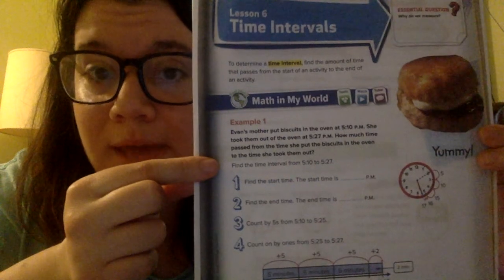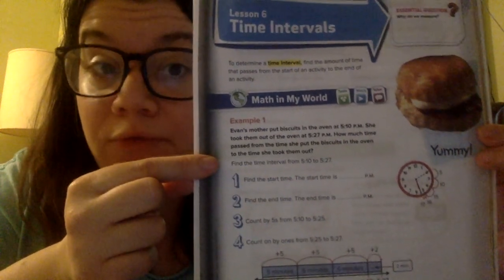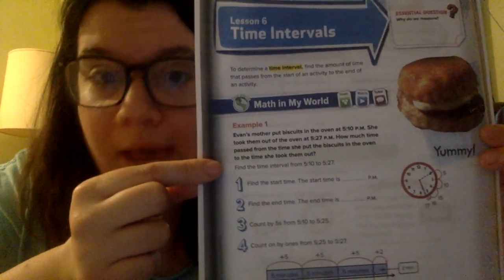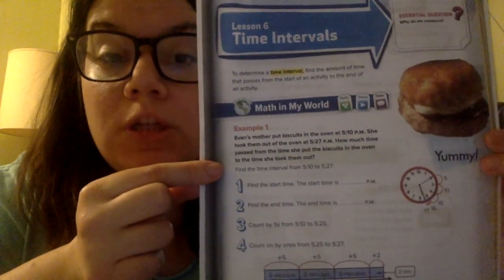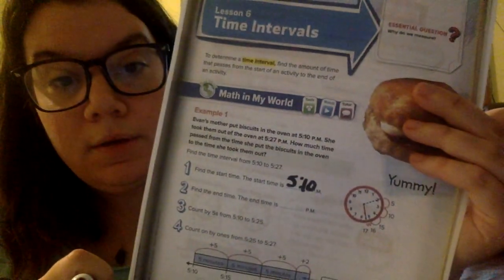Evan's mother put biscuits in the oven at 5:10 p.m. She took them out of the oven at 5:27 p.m. How much time passed from the time she put the biscuits in the oven to the time she took them out? Find the time interval from 5:10 to 5:27. So the start time is what? That's right. The start time is 5:10 p.m. Find the end time. The end time is what? 5:27.